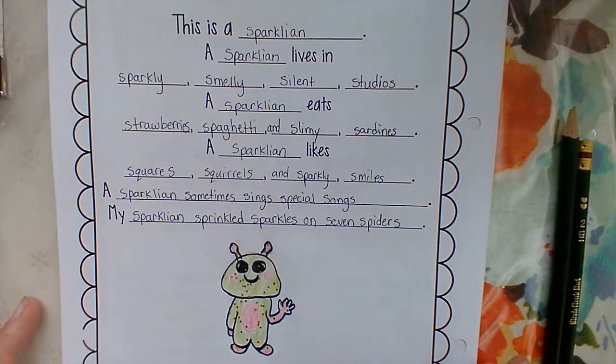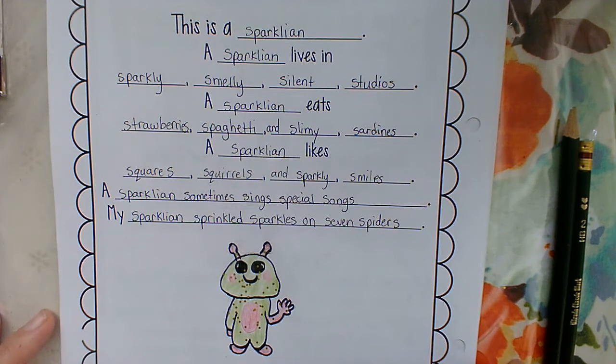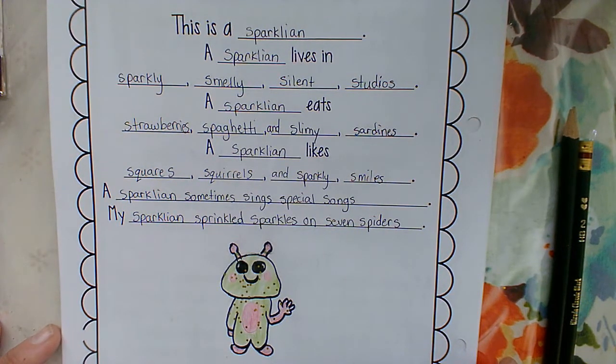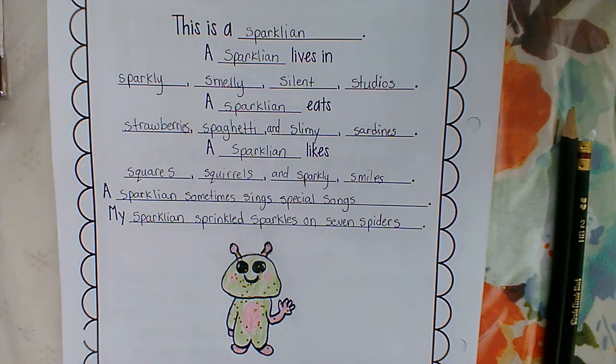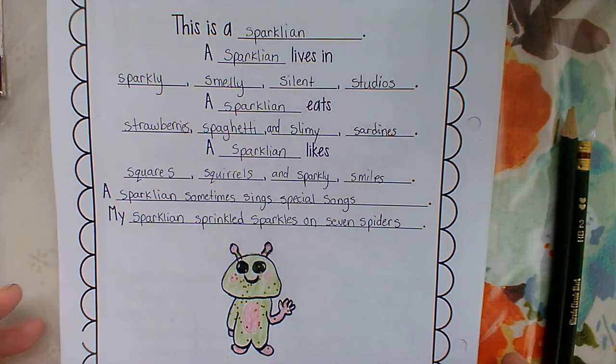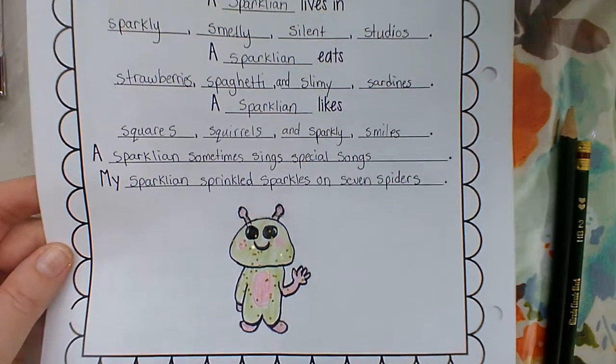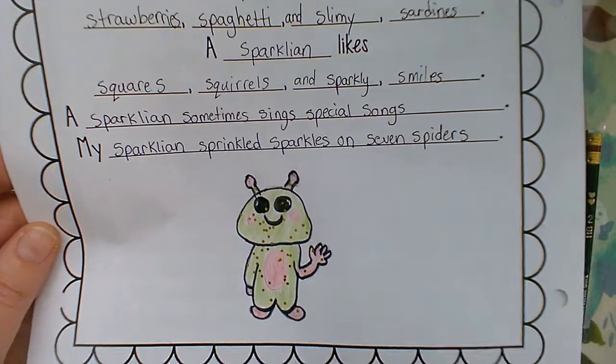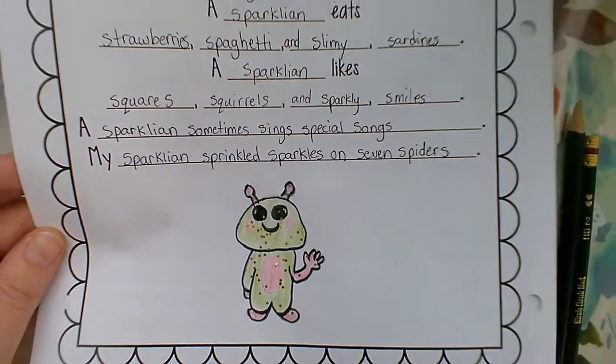And here is my final poem. This is a Sparklian. A Sparklian lives in sparkly, smelly, silent studios. A Sparklian eats strawberries, spaghetti, and slimy sardines. A Sparklian likes squares, squirrels, and sparkly smiles. A Sparklian sometimes sings special songs. My Sparklian sprinkled sparkles on 7 spiders. And I did a little illustration of my Sparklian. I'm trying to catch the sparkles on there.